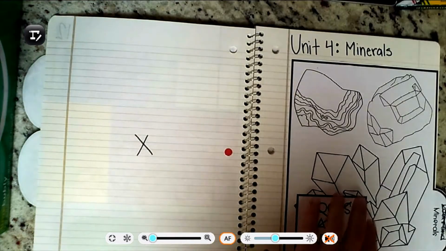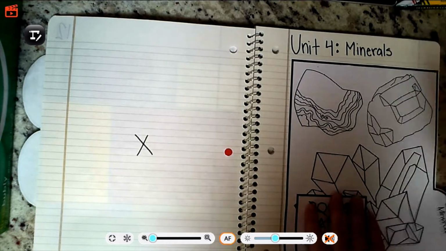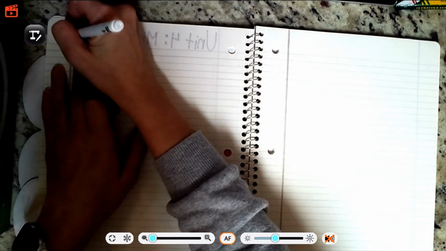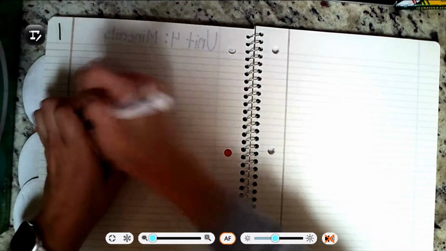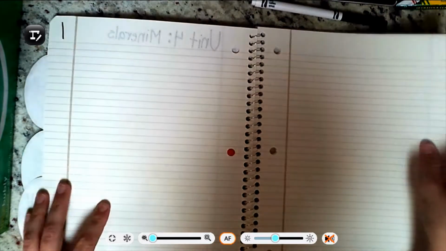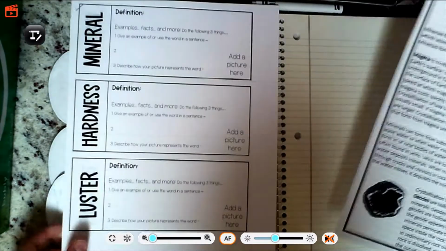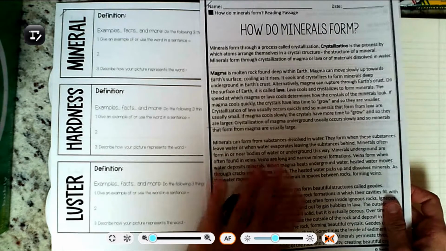Okay, this video we're doing page 1 of Unit 4. So it's going to go on the back of our Unit 4 page thingy. Make sure you put a nice big 1 in the corner so when you take that photo to submit it, I can see it nice and clear. You are going to need this packet, our vocab packet, and then this one that says how do minerals form.